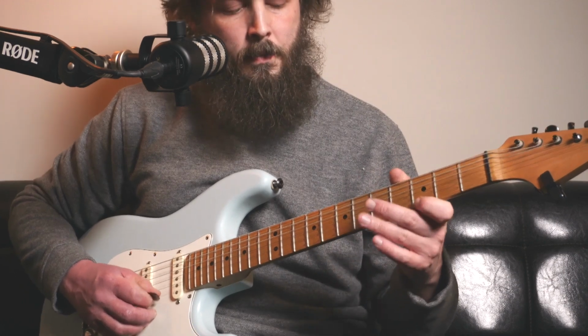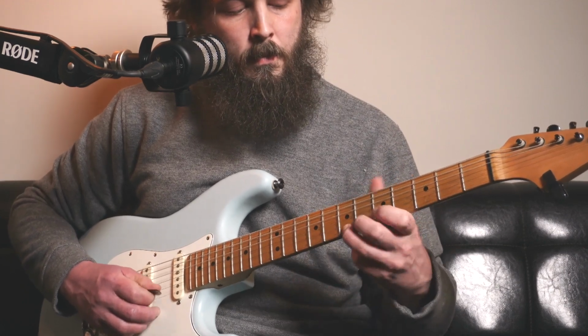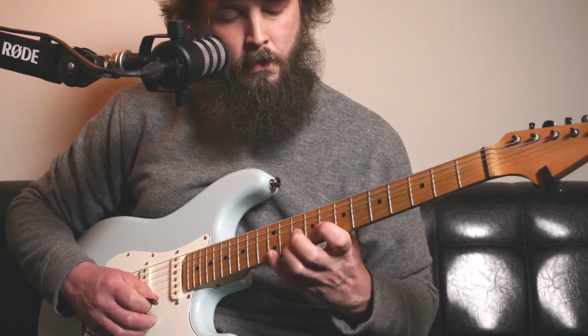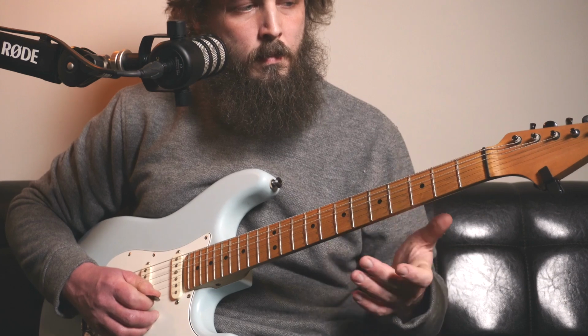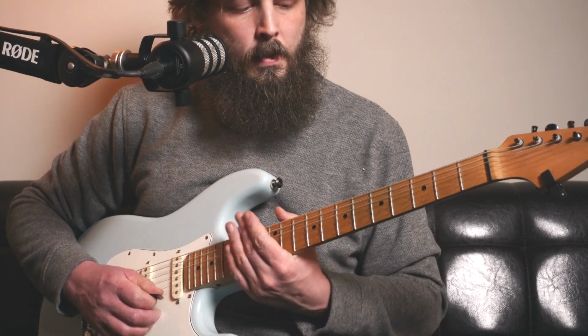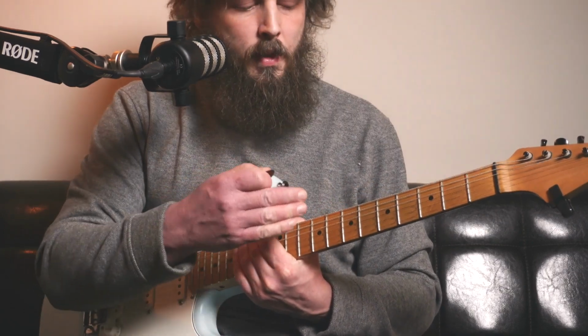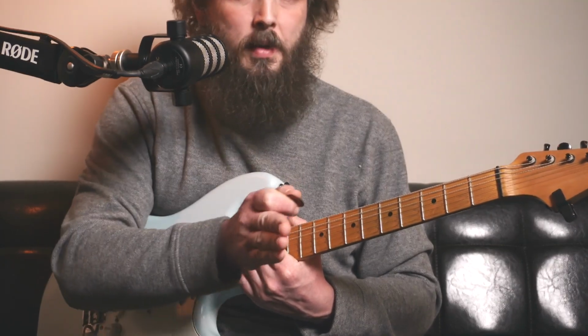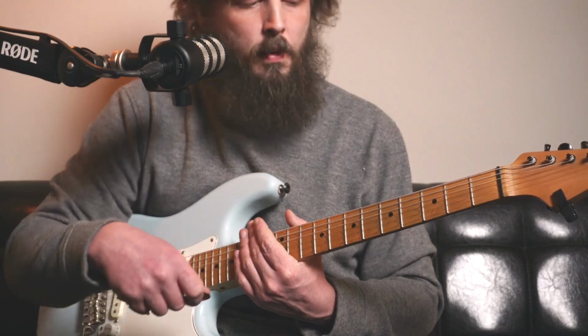Minor 7. And you may notice that we're just moving one alteration at a time. One note is moving by a half step each time for each of these 7th chords.